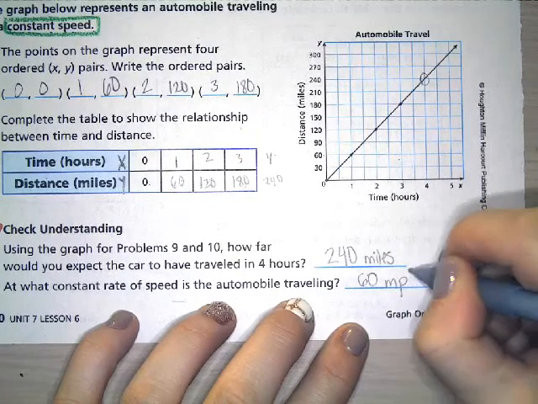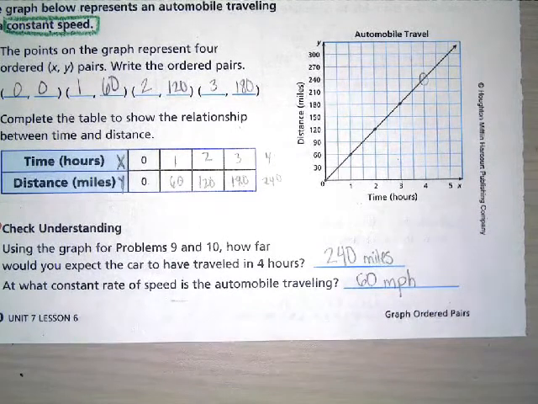Watch how you do miles per hour. mph. You've probably seen that before on road signs. The constant speed, or the rate of speed, was 60 miles per hour.